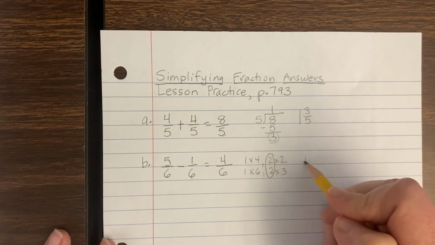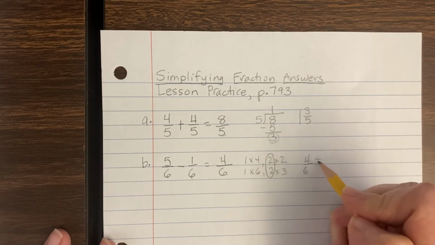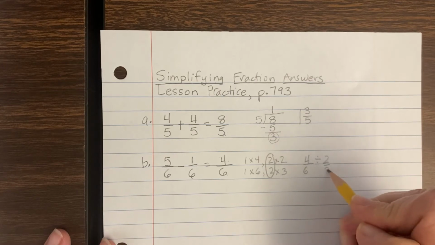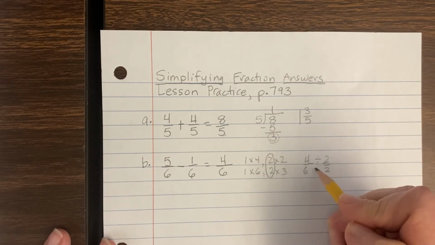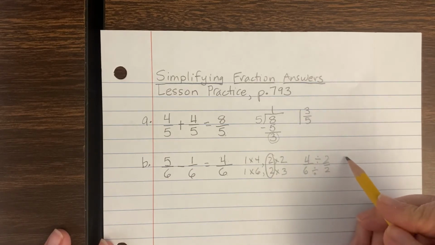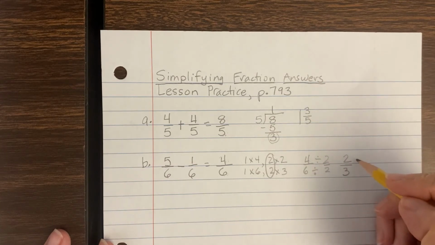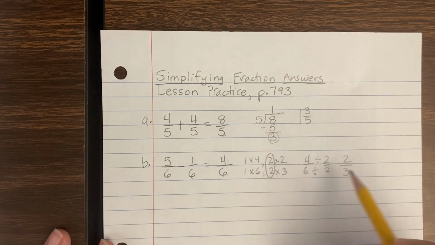So we're going to do 4/6 divided by 2 over 2, because remember, 2 over 2 equals 1. 4 divided by 2 is 2, and 6 divided by 2 is 3. So our simplified fraction for 4/6 is 2/3.